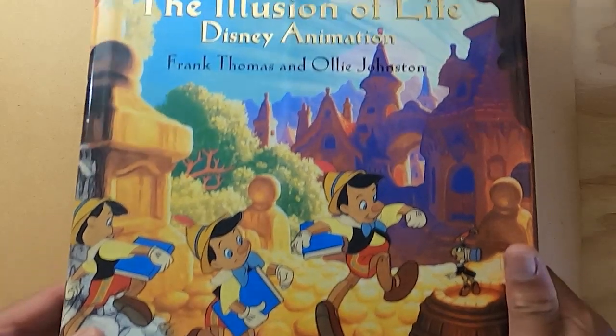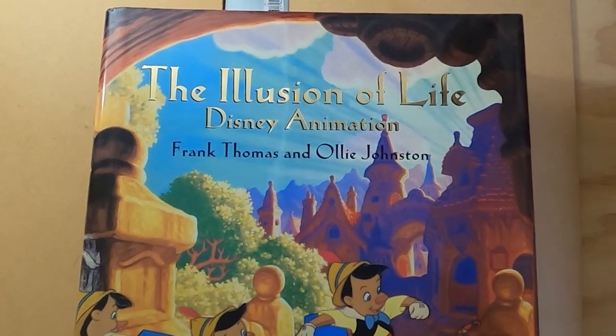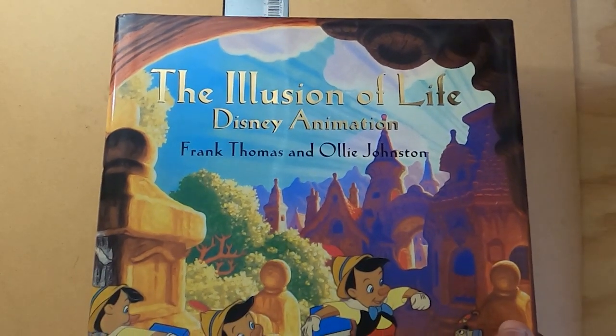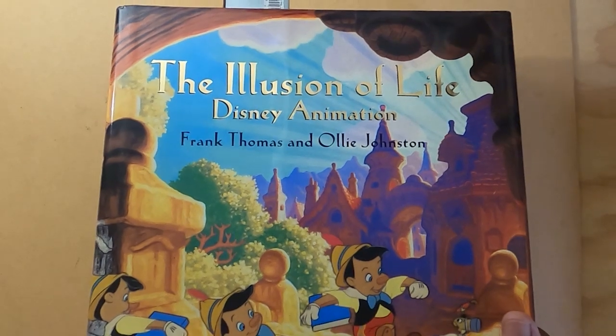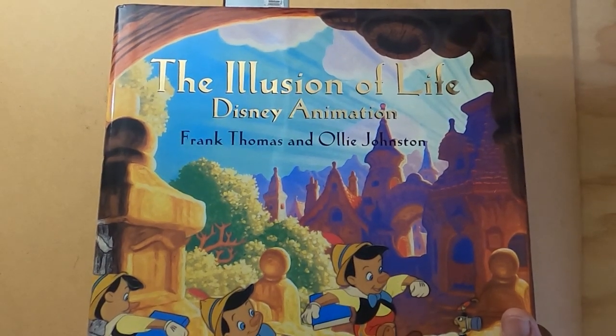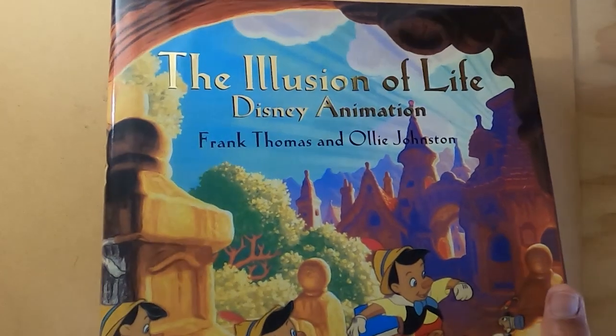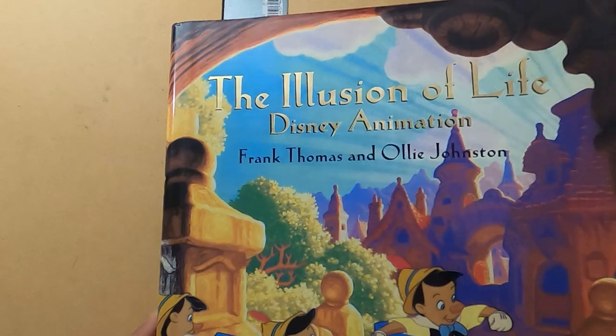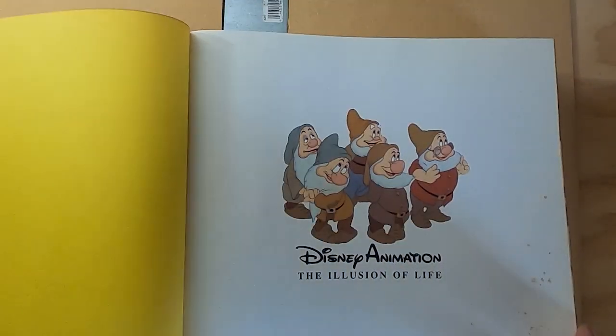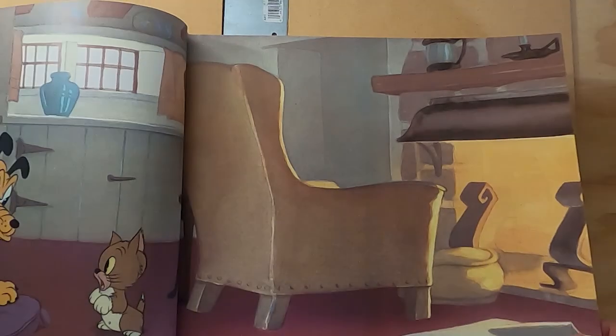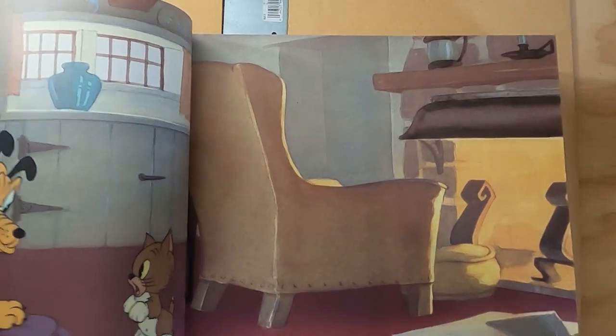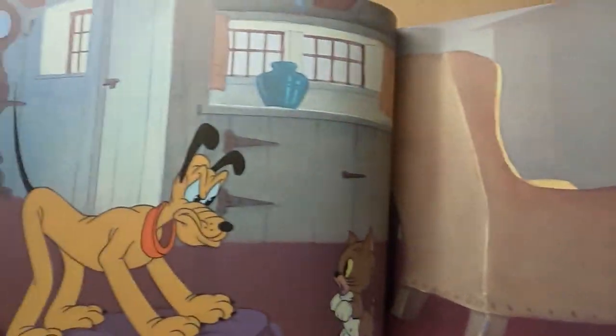It's a big book, as you can see. Today I thought I'd show you a few pages from this great book that we all got back in the early 80s. This is the Frank Thomas and Ollie Johnston book, The Illusion of Life, Disney Animation. This was the book back then. So many examples of what Disney animation was all about and how to do it.